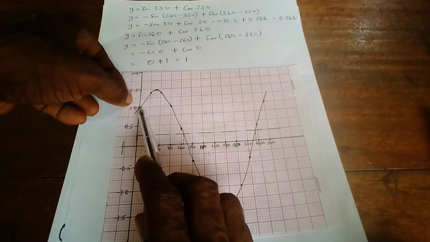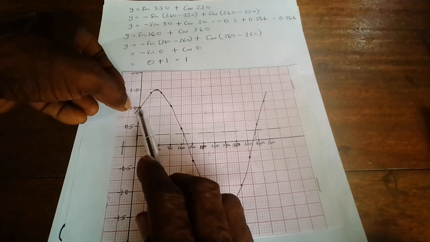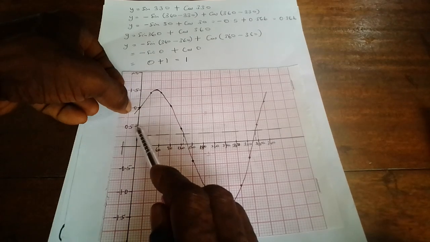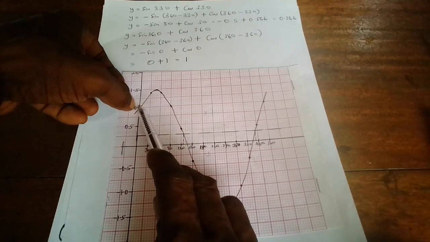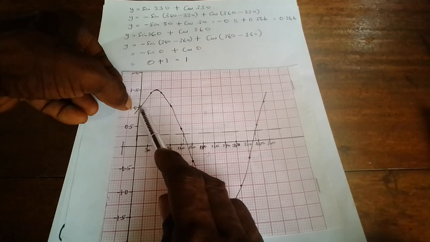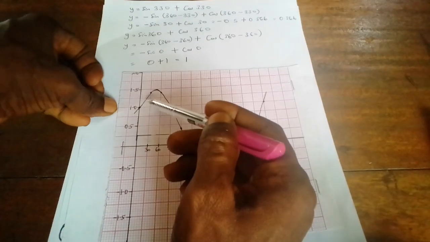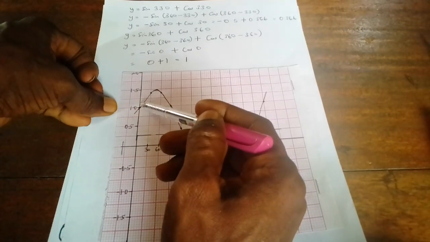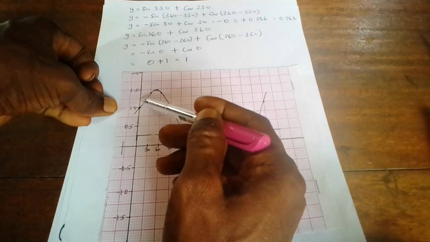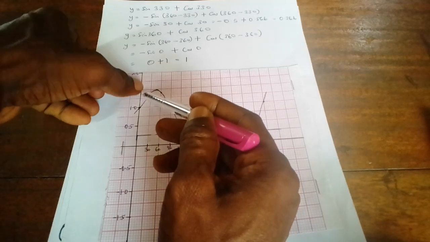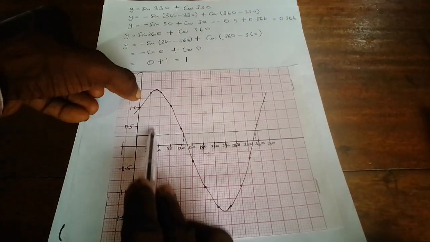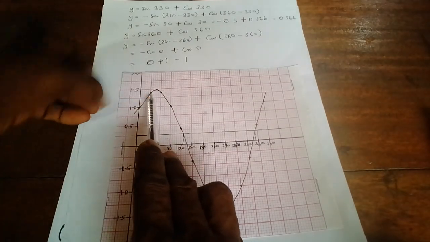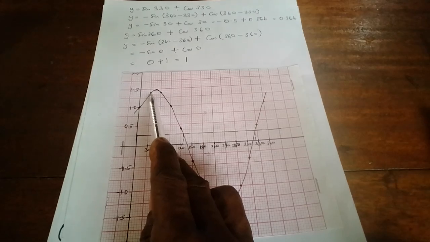Here, 2 centimeters is equal to 0.5, so 2 of the lines will be 0.1. If this is 1, the next 2 lines will give us 1.1, 1.2, 1.3, 1.4. So you have 1.4 here, then you have 30. You trace it, so this is that point 1.4.